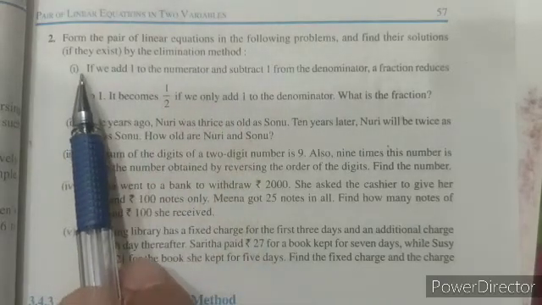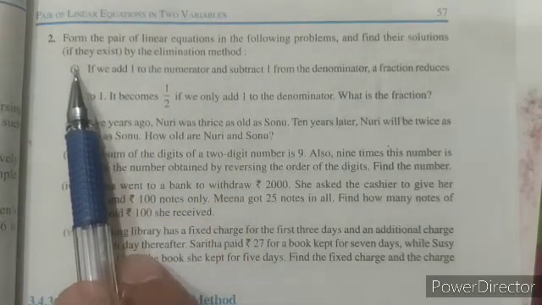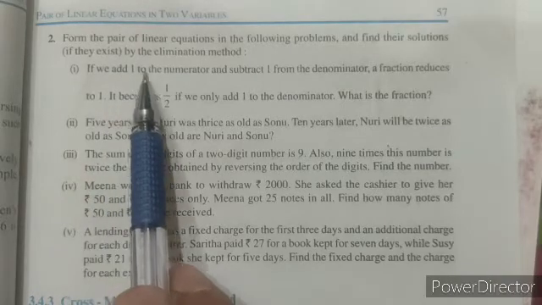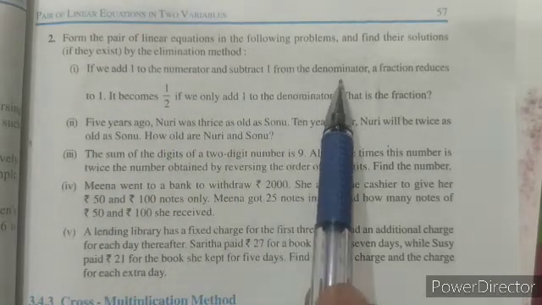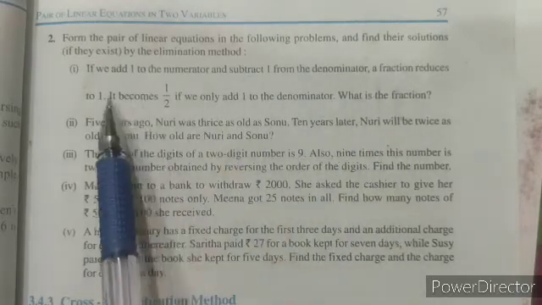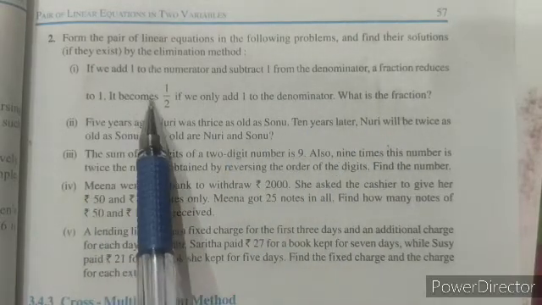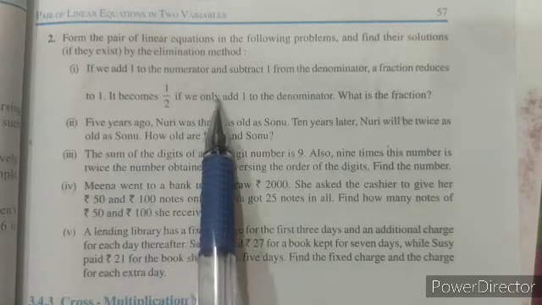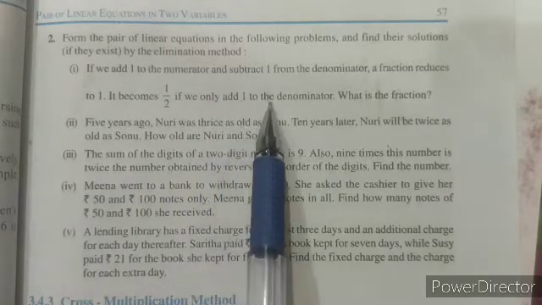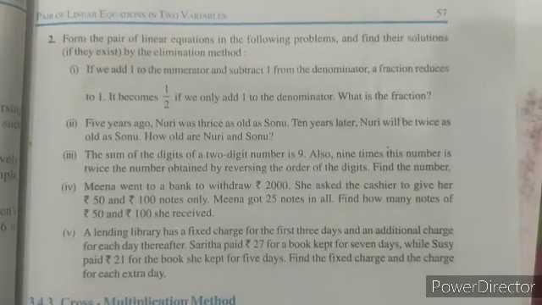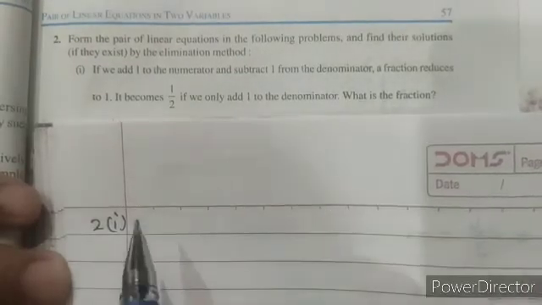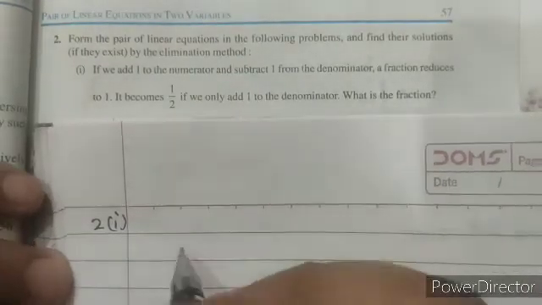Now the first part of question number 2 is: if we add 1 to the numerator and subtract 1 from the denominator, a fraction reduces to 1. It becomes 1 by 2 if we only add 1 to the denominator. What is the fraction? Now here, as we know, a fraction has two parts, numerator and denominator.